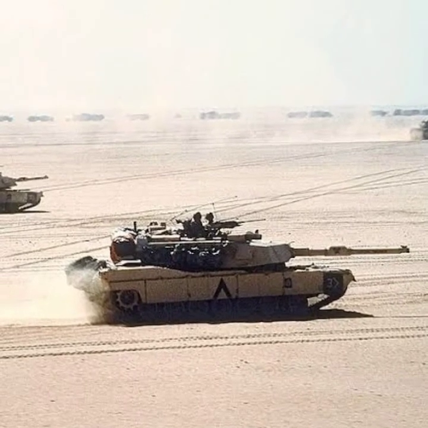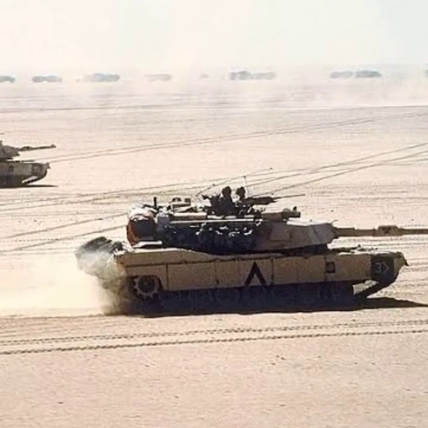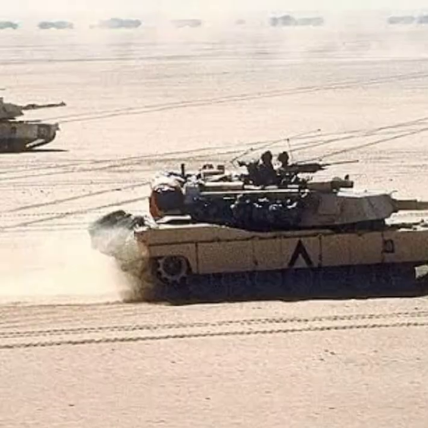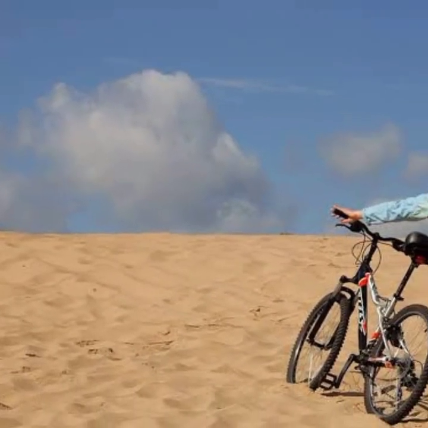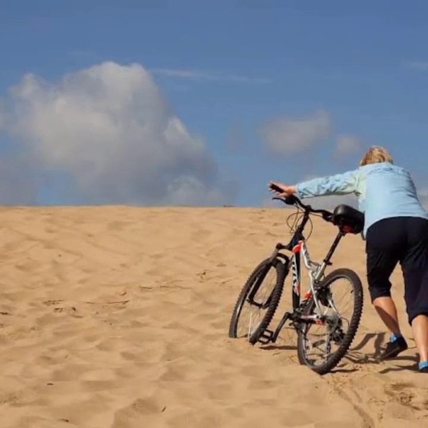Next, a war tanker can move easily in the desert but not a cycle. Why? Because a war tanker has more area, so it applies less pressure than the cycle, so it moves easily.